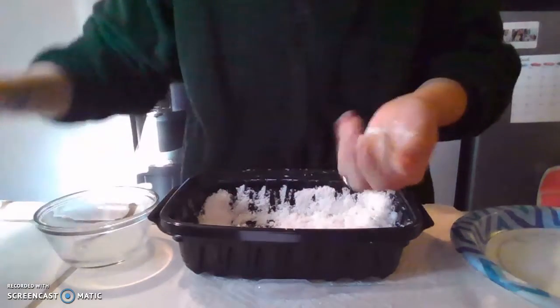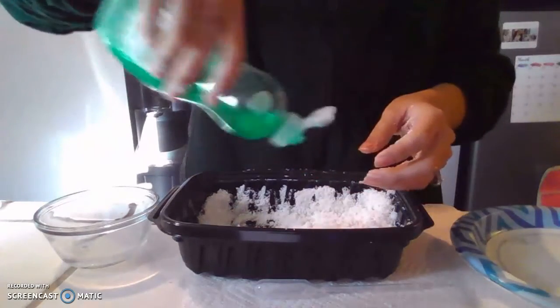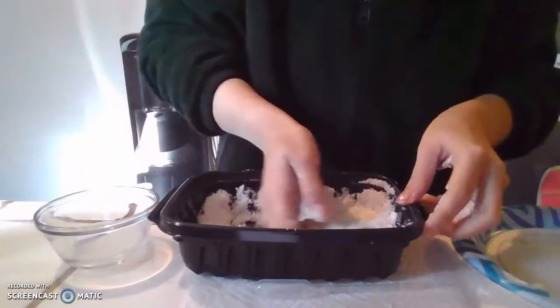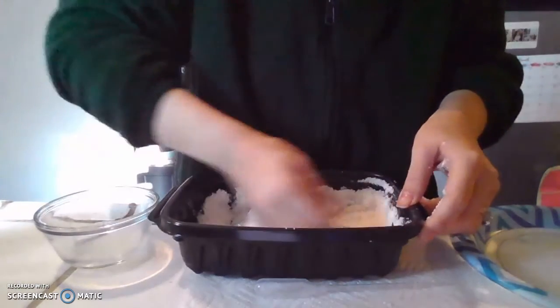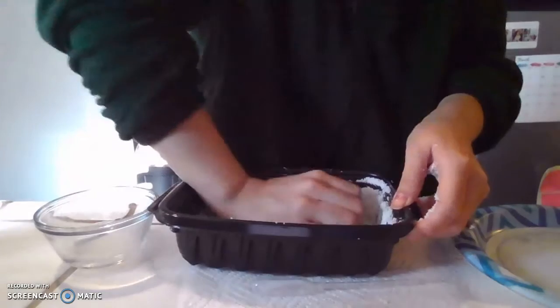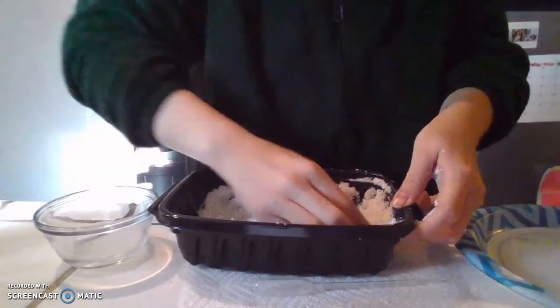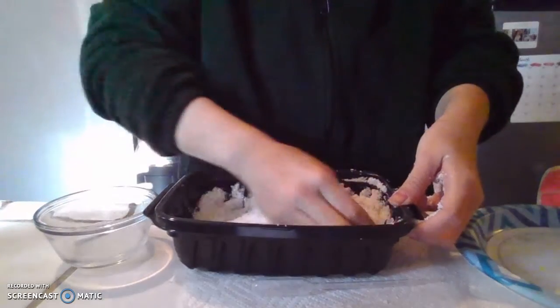I'm not getting that consistency just yet, so I'm going to try one more thing, and that's to add just the soap in by itself. It smells really good, but I think that's the soap.